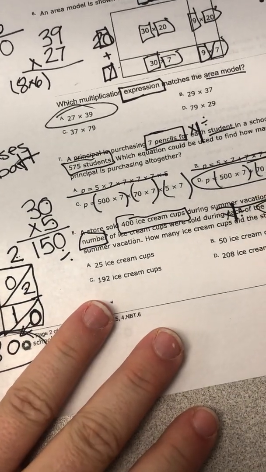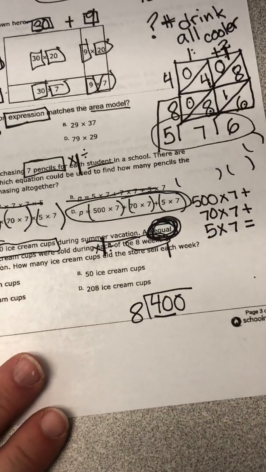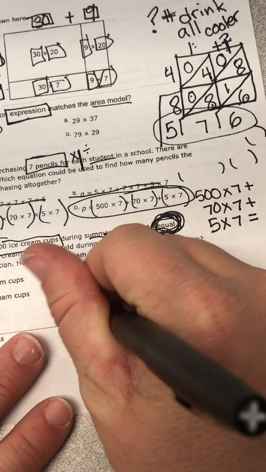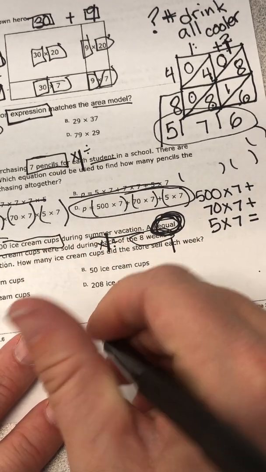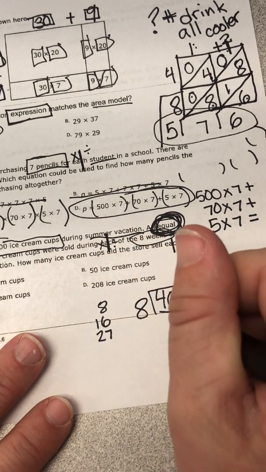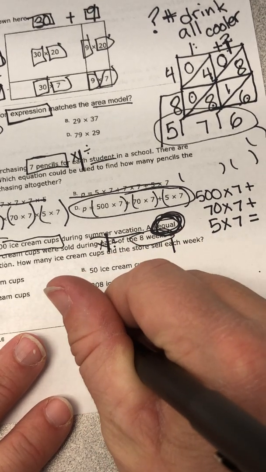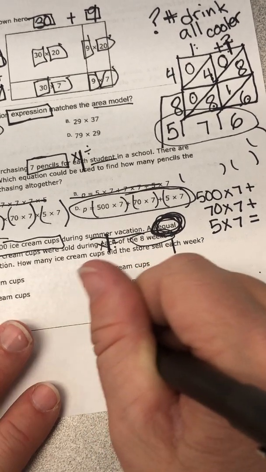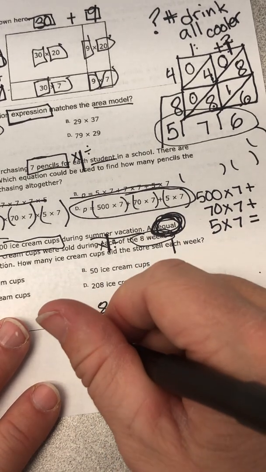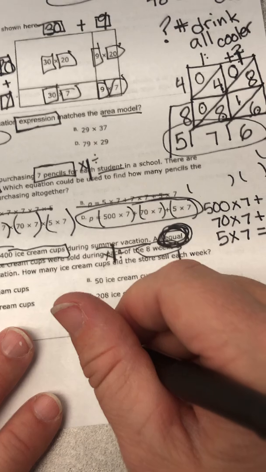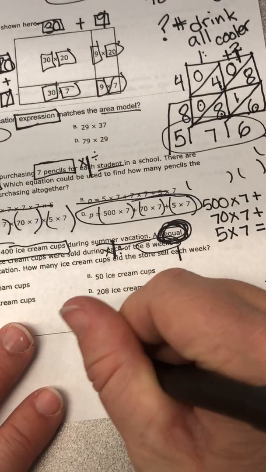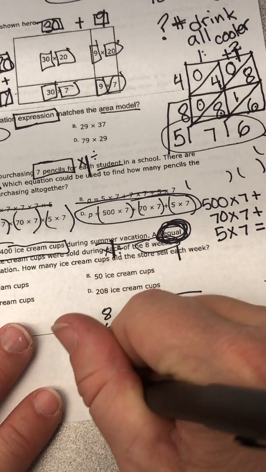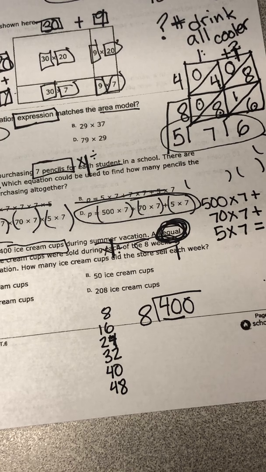So, can 8 go into 4? No. 4 go into 8? No. So, 8 into 40. So, 8, 16, 24. My brain isn't working. 32, 40, 48. All right, we'll stop right there because we know we're not going to need to pass that.